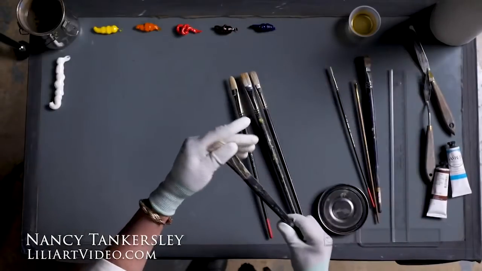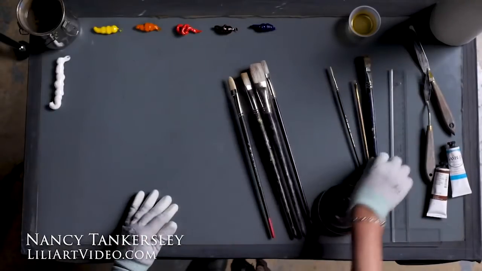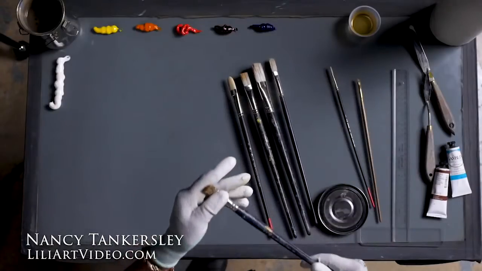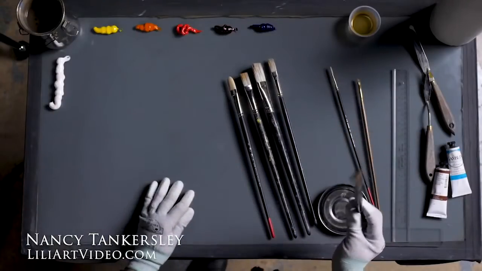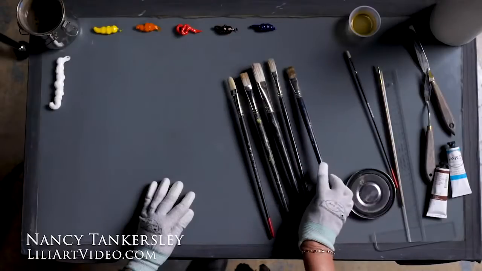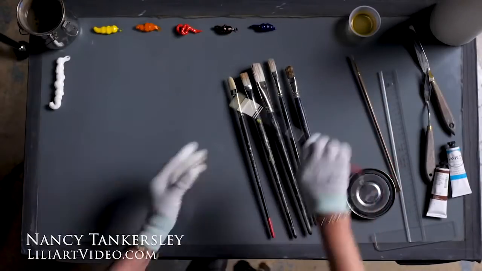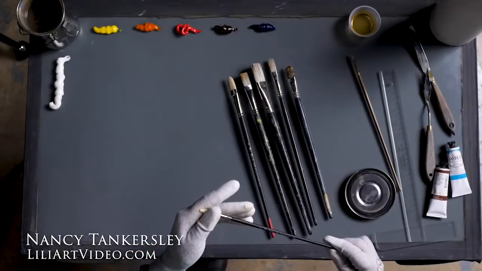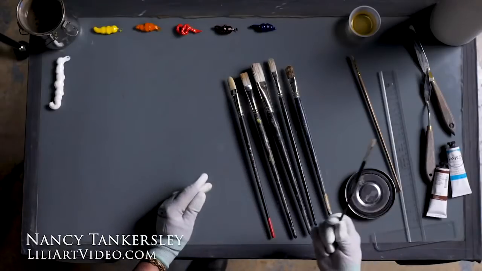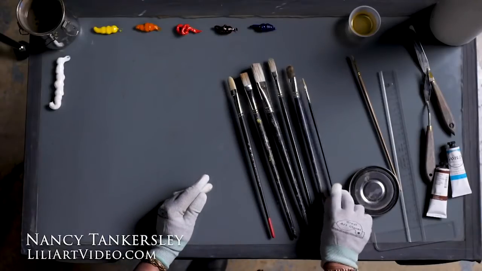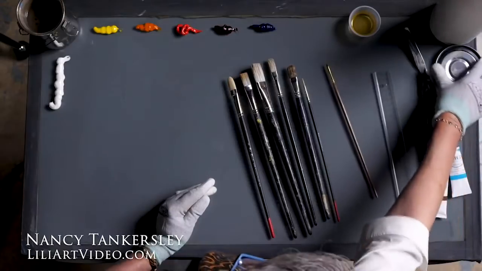This is a flat. This is a Royal Sable that I'll sometimes use for blending. And then this is a number 2 long flat that I'll use for my initial mapping or drawing.